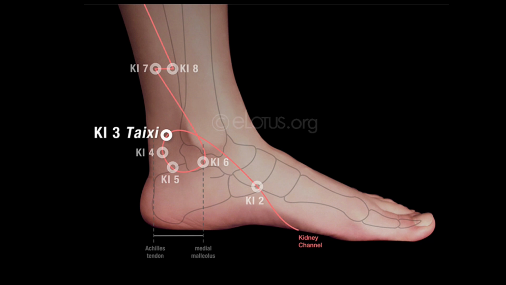Kidney 3 is the yuan source point of the kidney meridian and shu stream point of the kidney meridian. Tonifies the kidneys, yin and yang, strengthens the low back, relieves heel and ankle pain. Kidney 3 is important to use for any kidney deficiency pattern. Needling: perpendicular insertion, 0.5 to 1 cun.